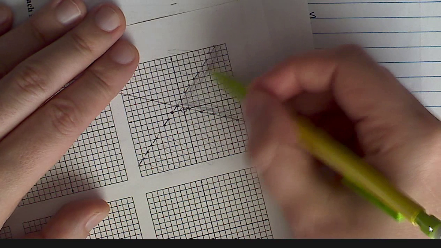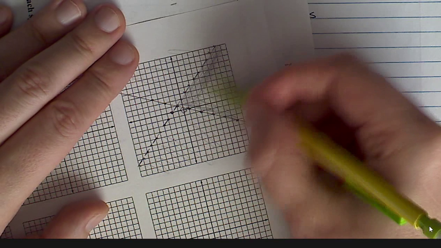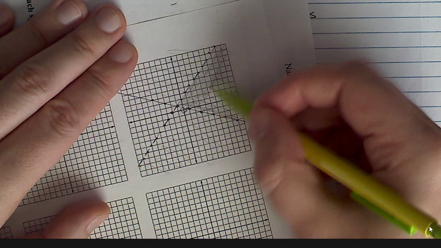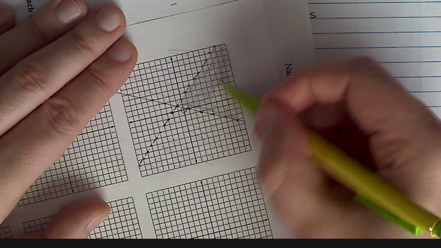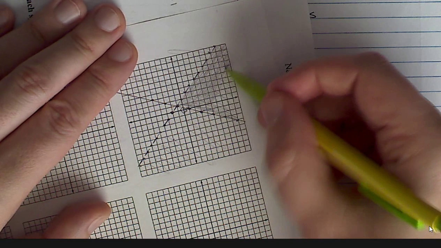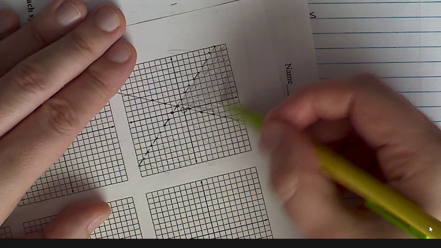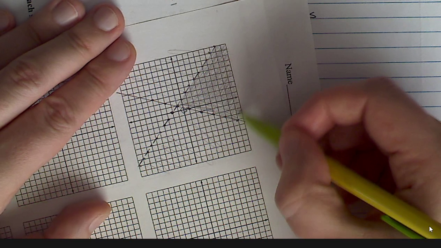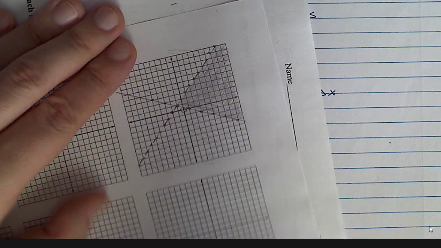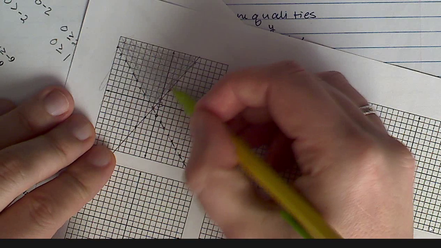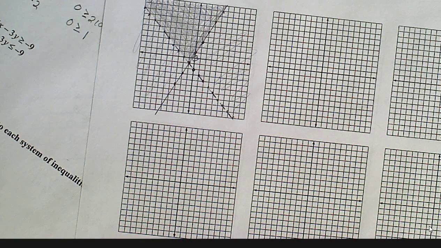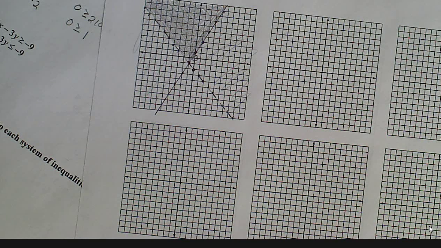Because every point that is inside this area is the solution to both of those inequalities. So if I picked any point from inside this area, every single point inside this area would be a solution to both of the inequalities at the same time. It would solve the top inequality and at the same time it would solve the bottom inequality. So it's the solution to the system of inequalities. Okay? Kind of, sort of? Let's take a look at the next one here.